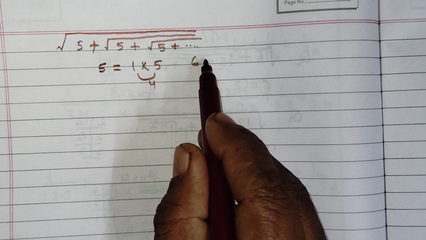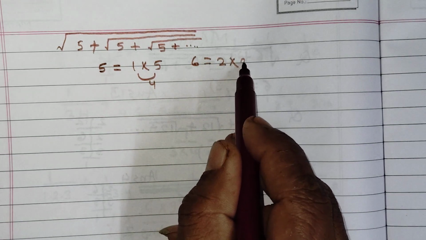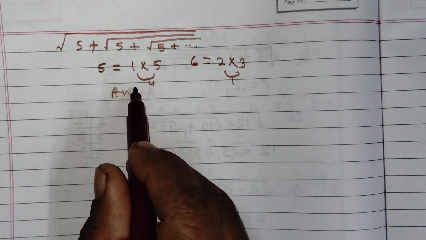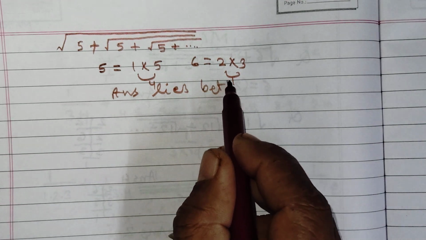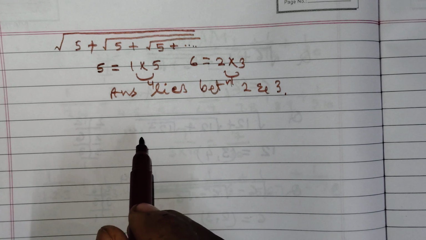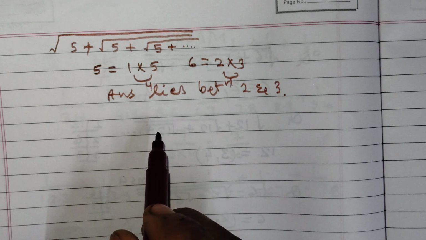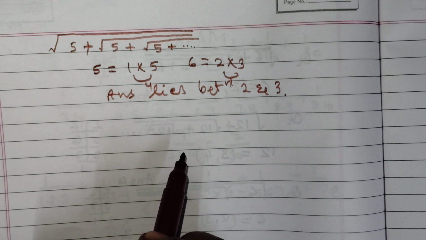We take the successor of 5, that means 6, and it has factors 2 and 3. So it has difference 1. So this is the answer. The answer lies between 2 and 3. In the previous problem we also had the answer between 2 and 3, and this also has the answer between 2 and 3.